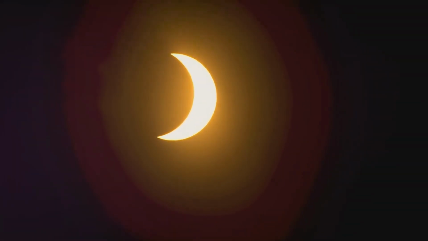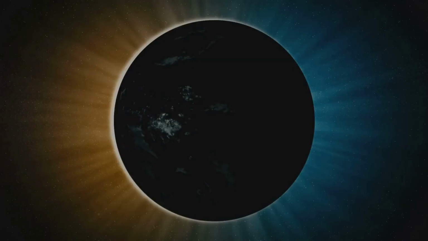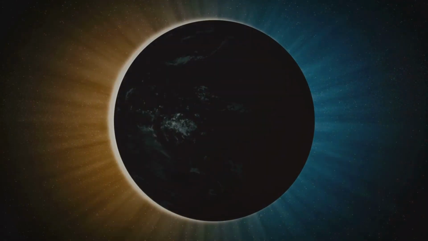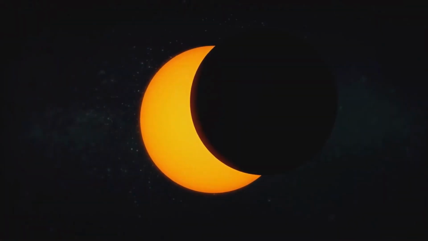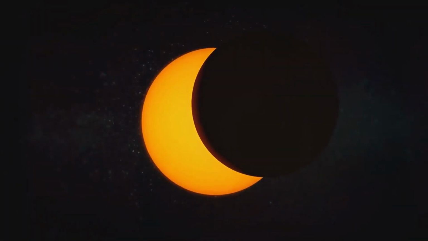Today we understand the science behind these events. Yet the sight of a total solar eclipse still evokes a sense of awe and mystery. It reminds us of the vastness of the cosmos and our place within it. In the next sections, we'll delve deeper into the mechanics of solar eclipses, explore their cultural significance, and discuss how to safely observe these celestial wonders. Join me on this journey of discovery as we unravel the secrets of the sun and its dance with the moon.